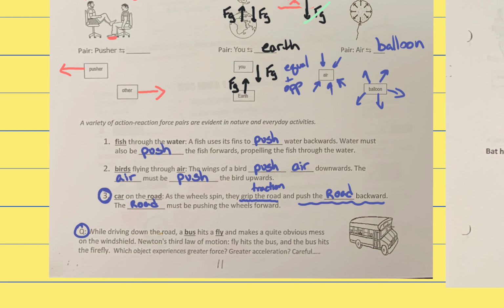That's a classic question. If a fly hits a windshield of a moving object, like a bus, which object experiences the greater force? And the answer is the force of the bug on the bus has to be equal to the force of the bus on the bug. Now, one object suffers catastrophic damage, right? The bug gets smushed. The windshield just gets dirty. It doesn't break the windshield. Well, that's just because they're stronger.